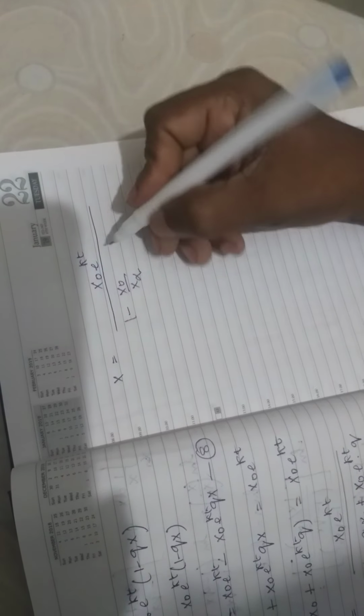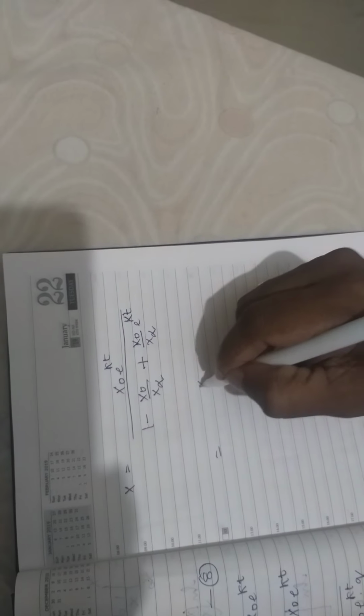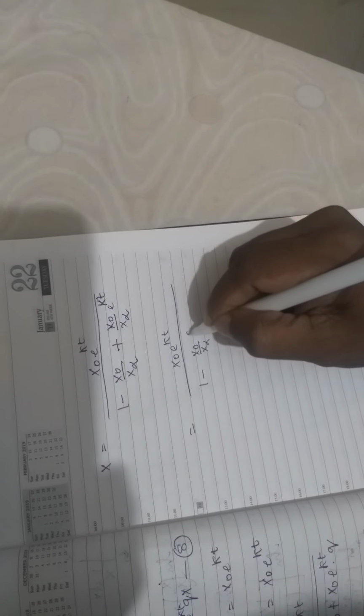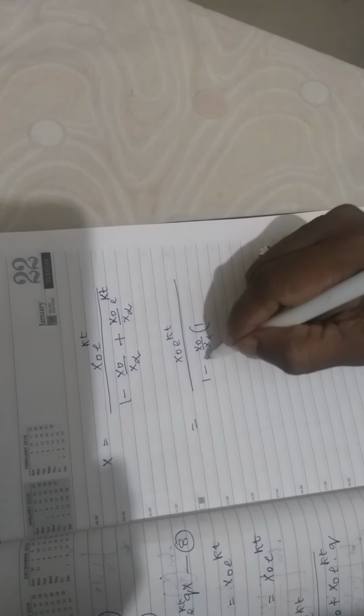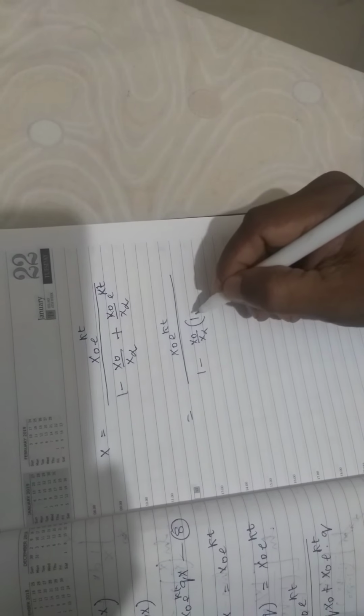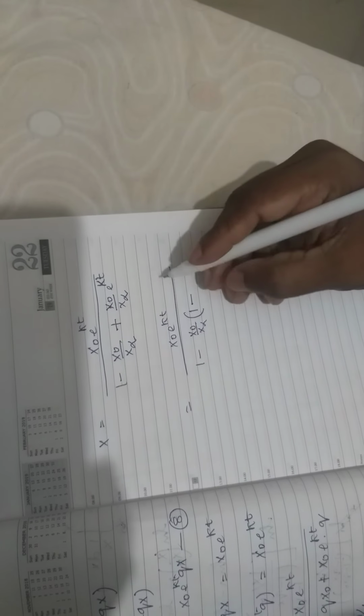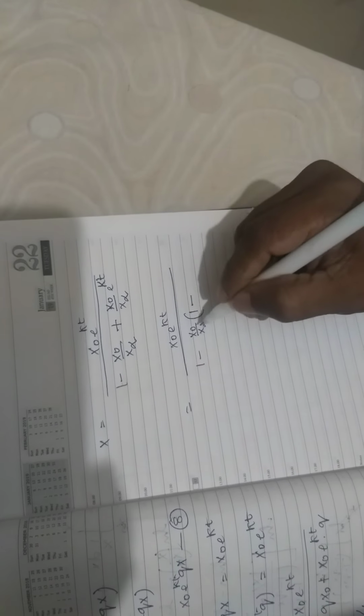Rearrange this: x is equal to x naught e power kt divided by 1 minus x naught by x infinity, taking common term, 1 minus e power kt. So x is equal to x naught e power kt whole divided by 1 minus the whole term. This is the equation for the logistic curve.